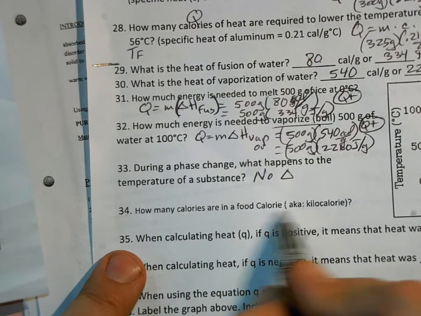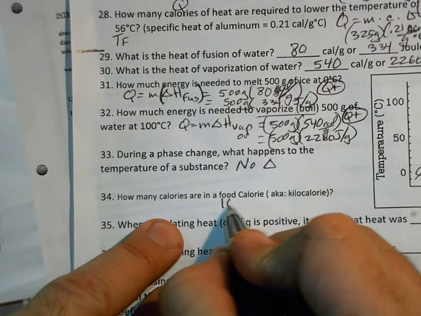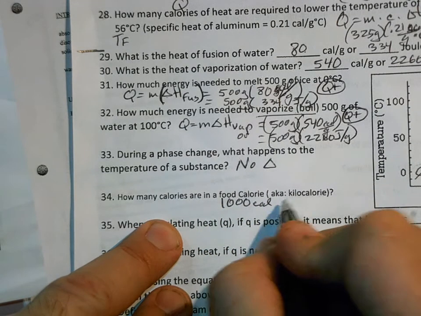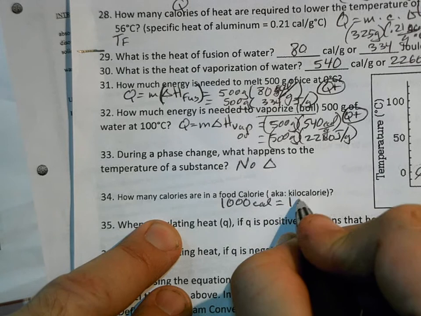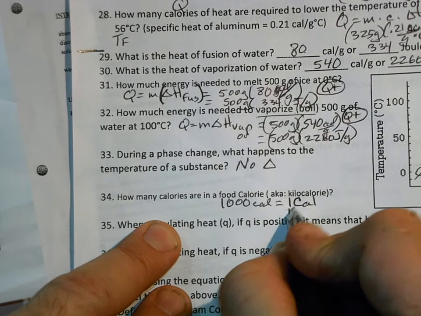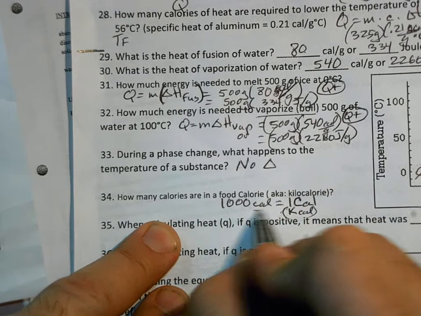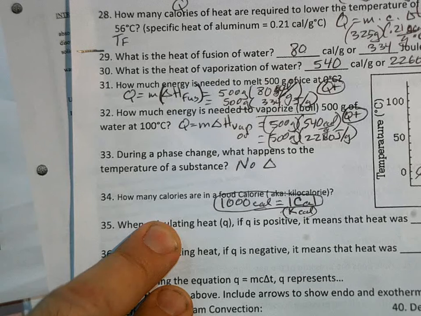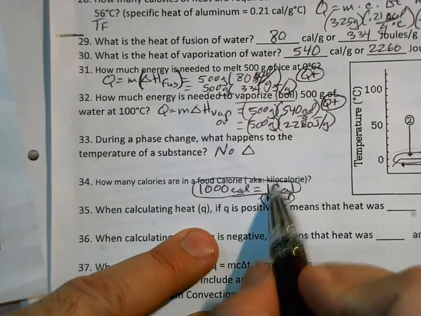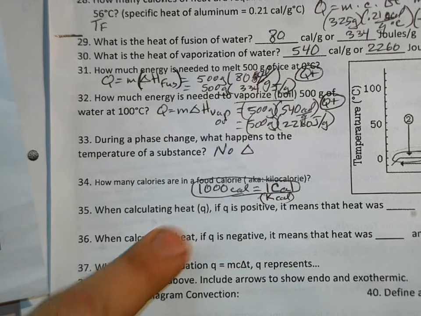How many calories are in a food calorie, also known as a kilocalorie? Well, there are 1,000 little c calories, that's what we use in class, equals 1 capital C calorie, also known as a kilocalorie. So that's the conversion factor if you needed to convert that. That's what we use in the food industry because it's just more convenient than writing the hundreds of thousands or millions of calories that would be in our food.